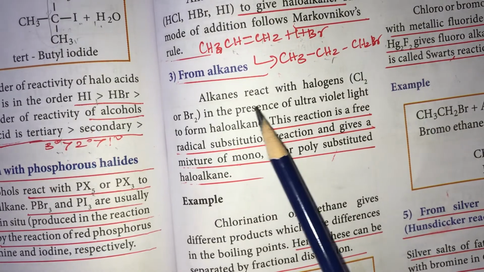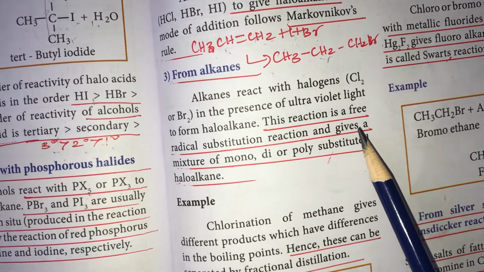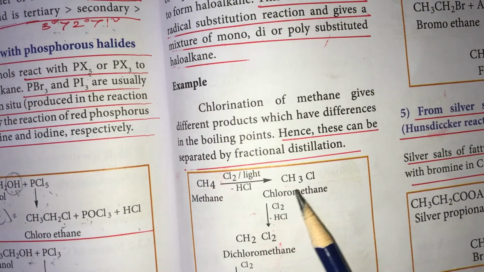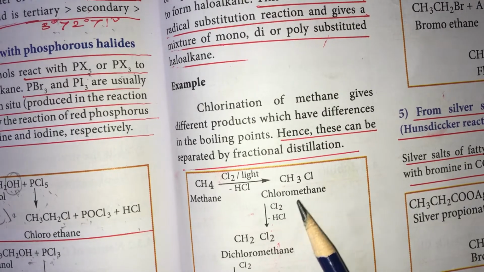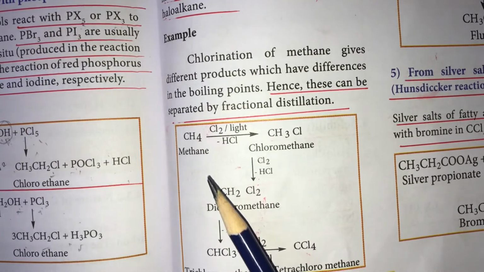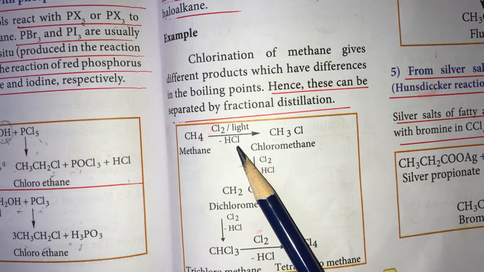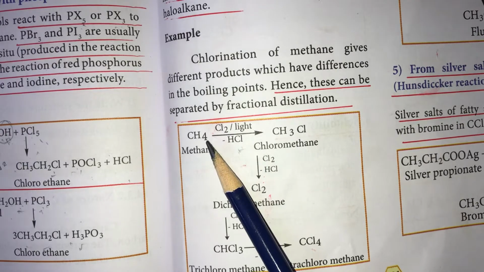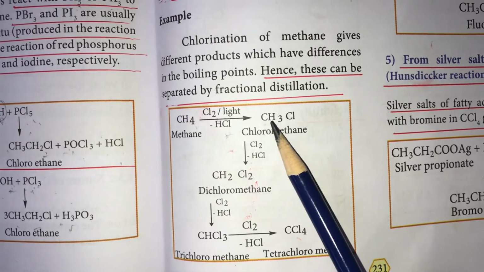Next one is how to prepare haloalkanes from alkanes. For example, when methane reacts with chlorine in the presence of sunlight, it is a free radical reaction. Free radical substitution gives mono, di, tri and poly substituted products. Here hydrogen and chlorine are removed as hydrogen chloride, and one chlorine gets substituted instead of hydrogen, forming methyl chloride or chloromethane.